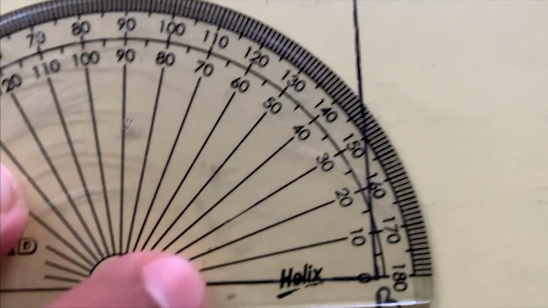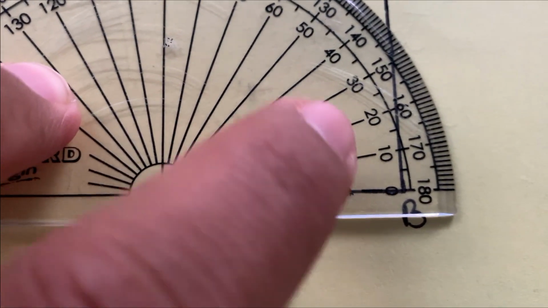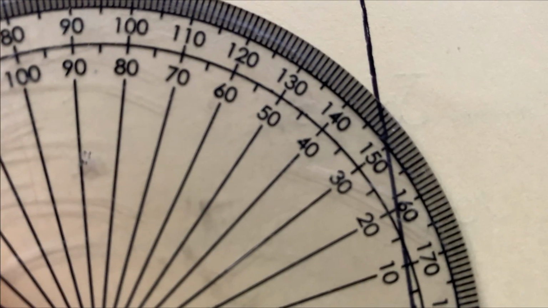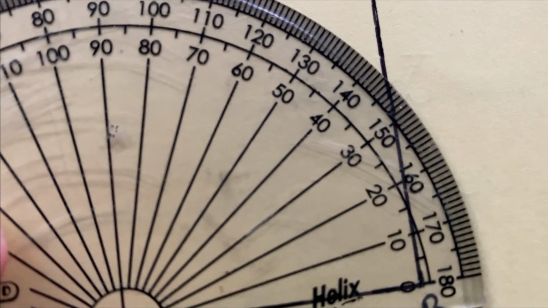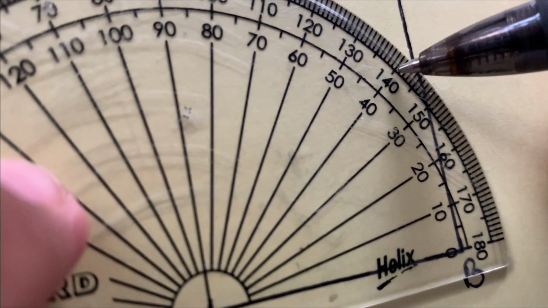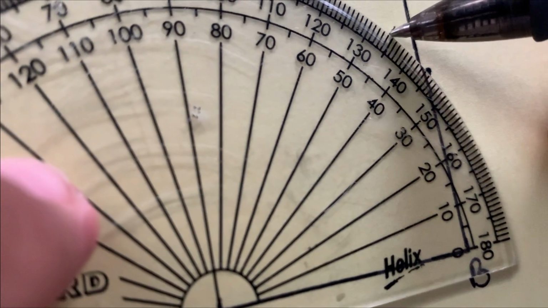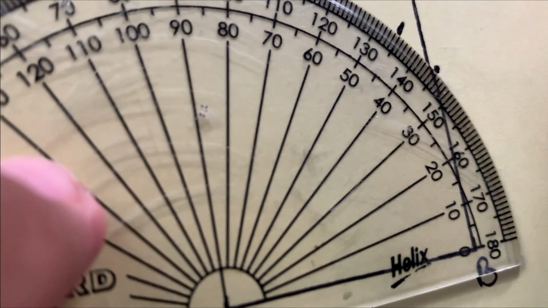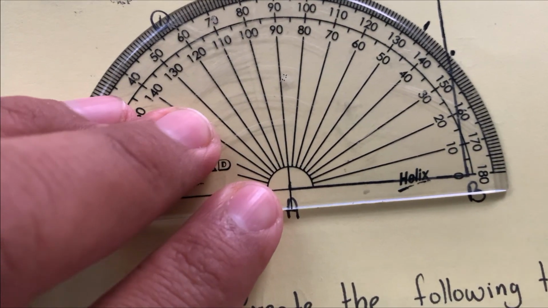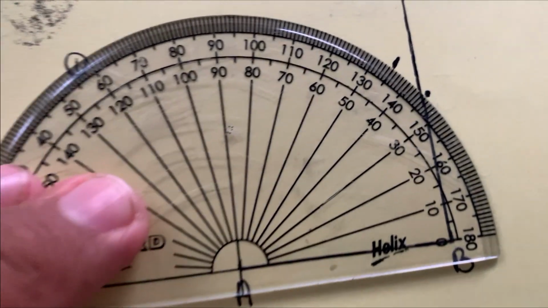So you count 10, 20, 30, 40. Then there is the 45 in between 40 and 50. Now that you have that point, 45 degrees, connecting it would be very easy.